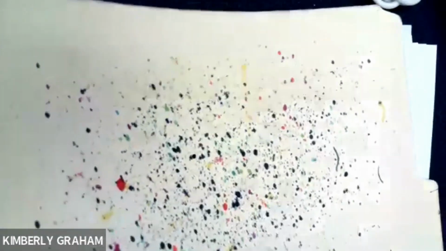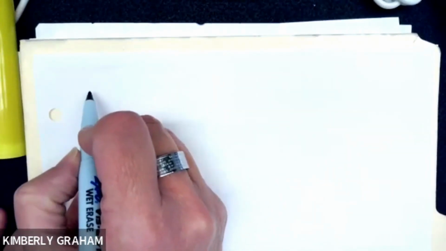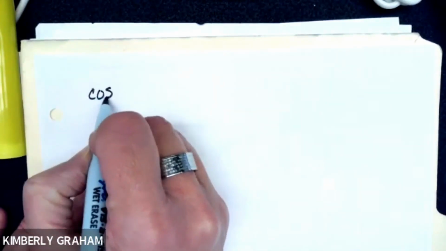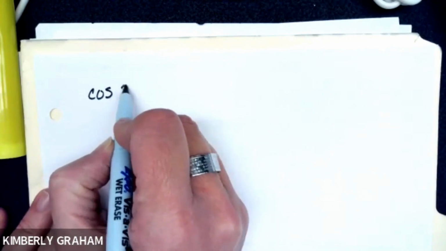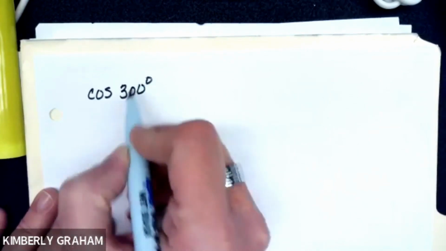My examples that I'm going to start off with today are not on a handout, I don't think. I may accidentally do the same numbers because there's not a lot of numbers to choose from. I'm going to color code things. Here are the highlighters. I'm going to look at finding the cosine of 300 degrees.